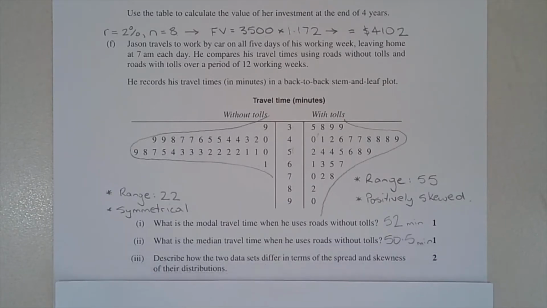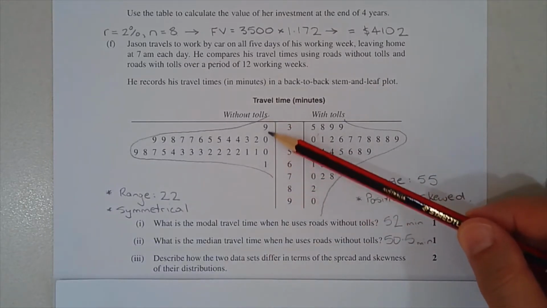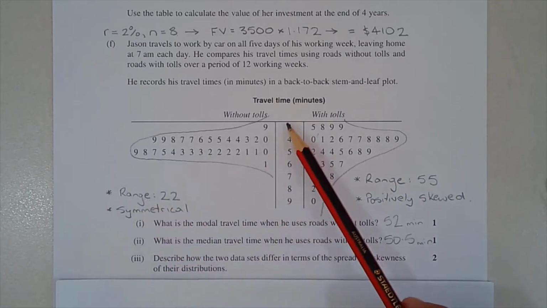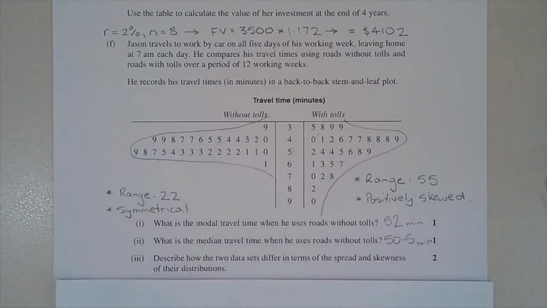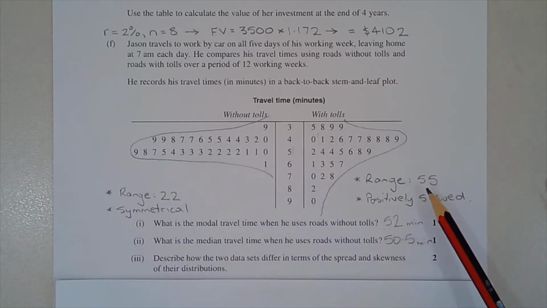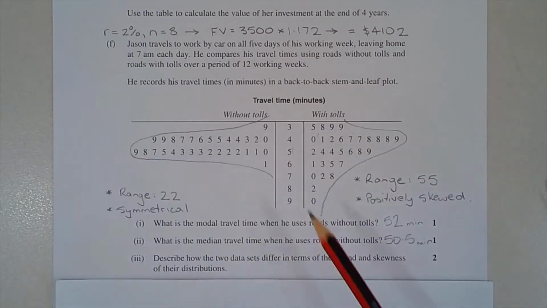Now part 3. Describe how the 2 data sets differ in terms of the spread and skewness of their distributions. First of all, if we consider the spread of scores, we can see clearly that without tolls it's quite narrow. Calculating the range, that's 61 minus 39, we get a range of 22 minutes. If we compare that with the travel time with tolls, we get a range of 55 minutes, that's 90 minus 35. So clearly the spread of scores is much greater with tolls compared to without tolls.